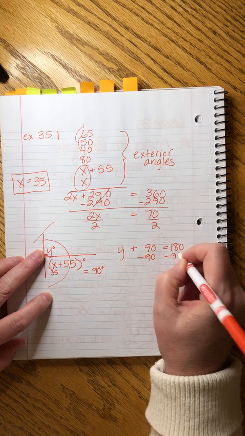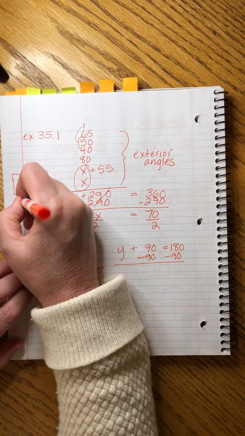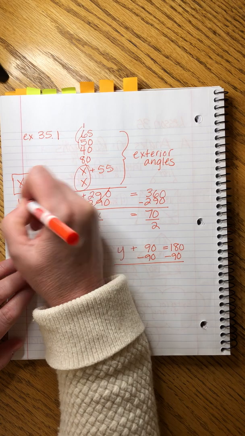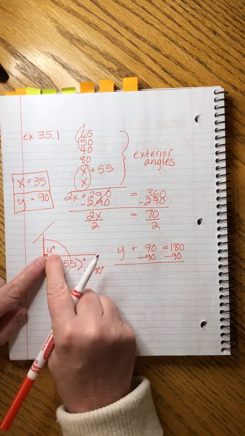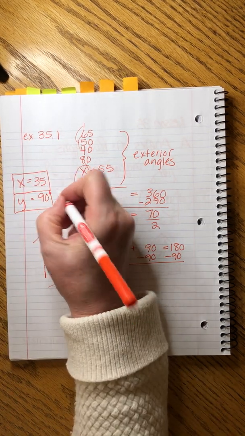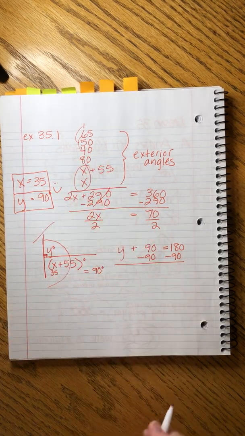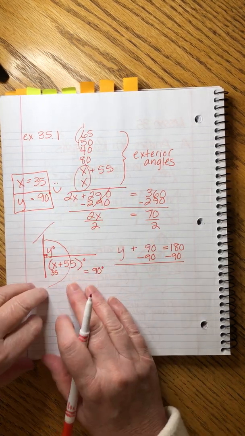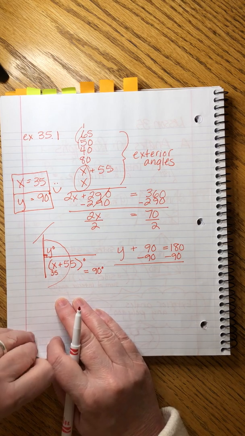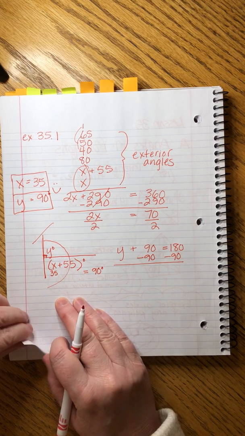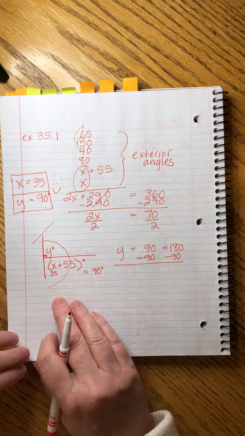That's really easy. So I get that y equals 90. And that is the actual degree measurement. So I can put that on there. And that's correct. Those are both correct. Yay! Okay, so that is how we can build some fun little problems with this exterior angle business that we've talked about.